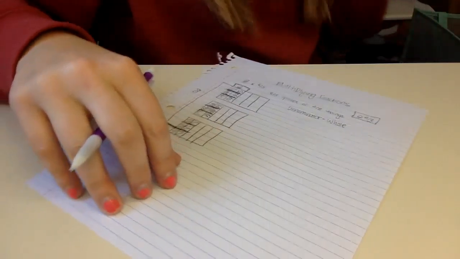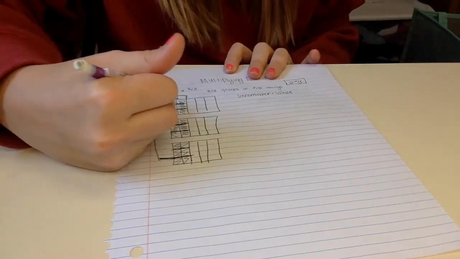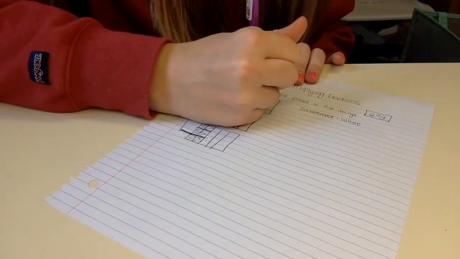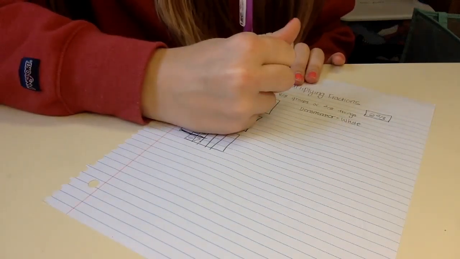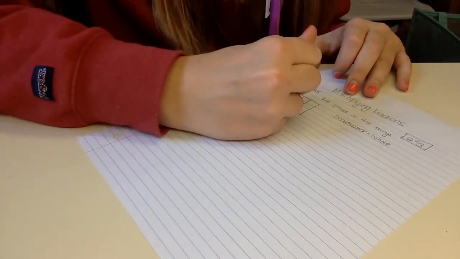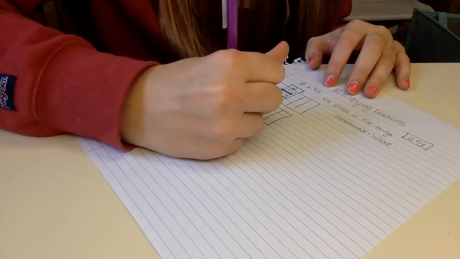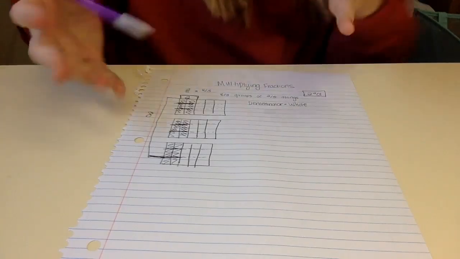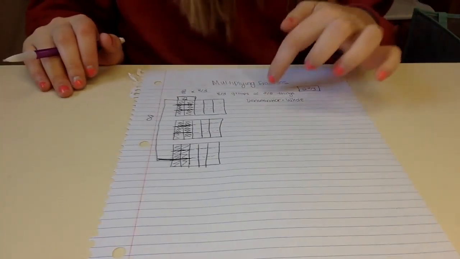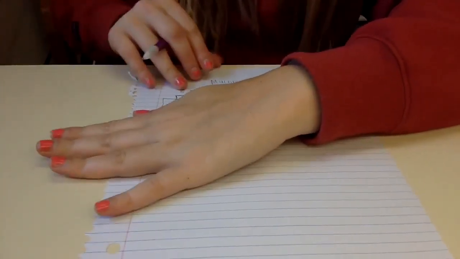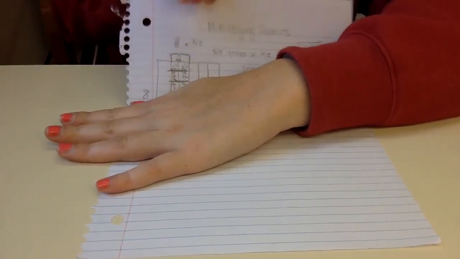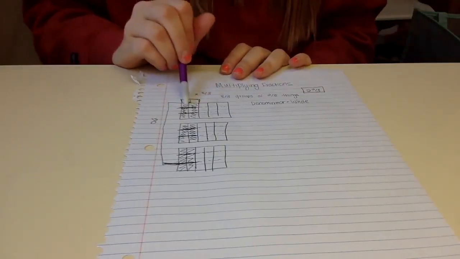And to figure out our whole, because we only cut each of these pieces into 3 pieces, we want to extend our cuts out like this to show us how much we are actually working with. So to find our whole, we're just looking at this one group right here.